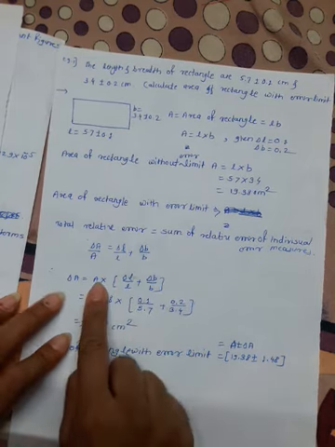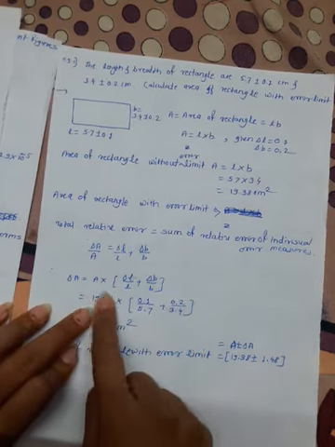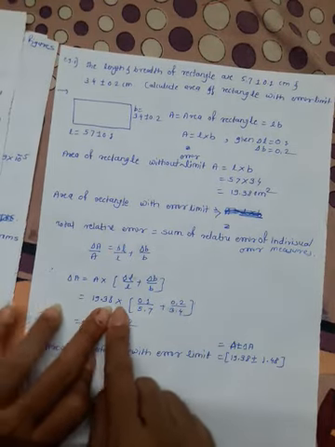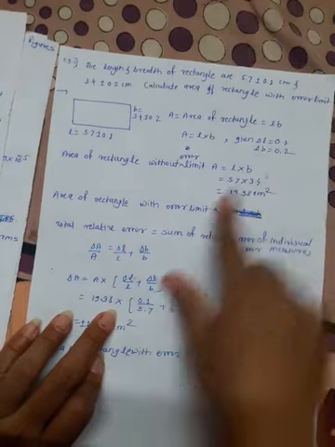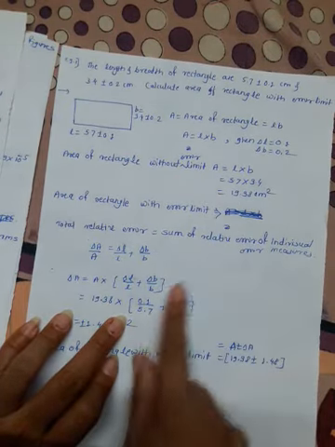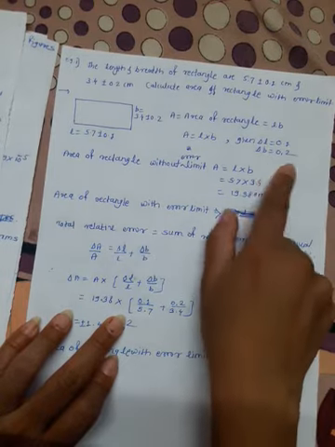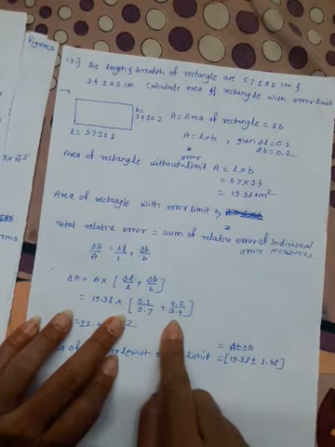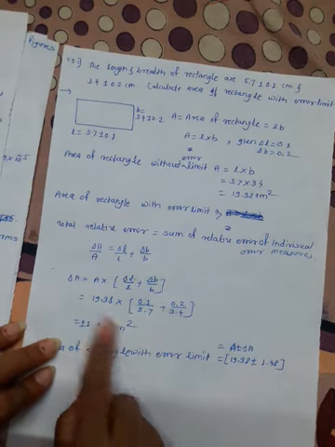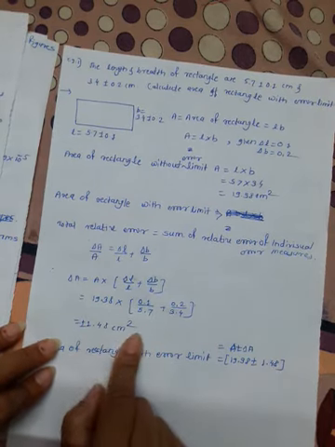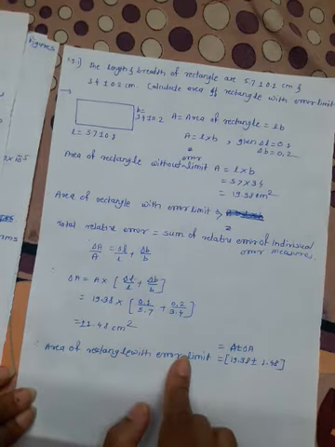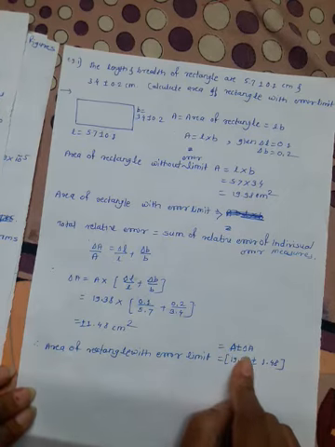Now put the values. A is the area we have already calculated without error limit, 19.38, into del L which is 0.1 upon L, where L is 5.7, plus del B which is 0.2 upon B, where B is 3.4. Calculate on the calculator. The answer is 1.48 centimeter, obviously also area, centimeter square. Therefore the area of the rectangle with error limit is A plus del A.